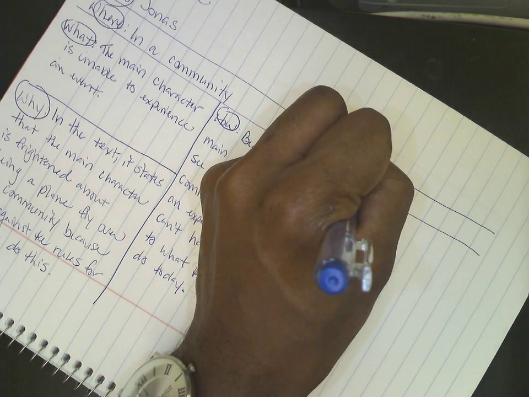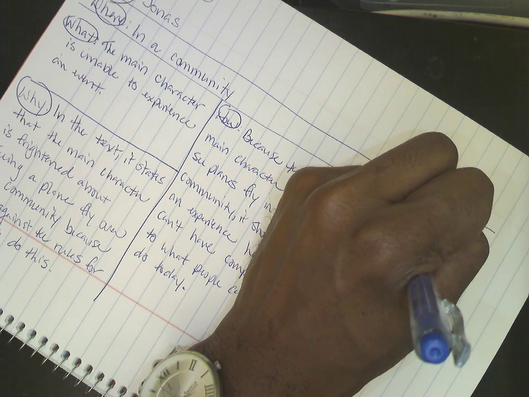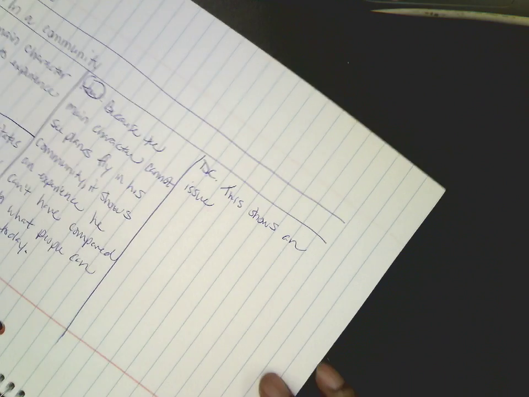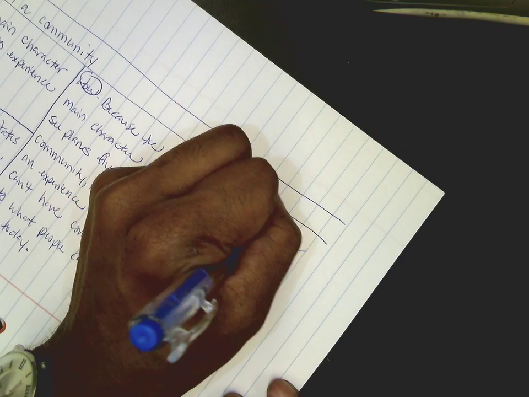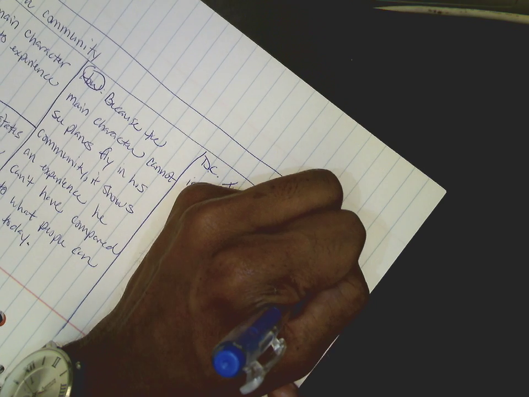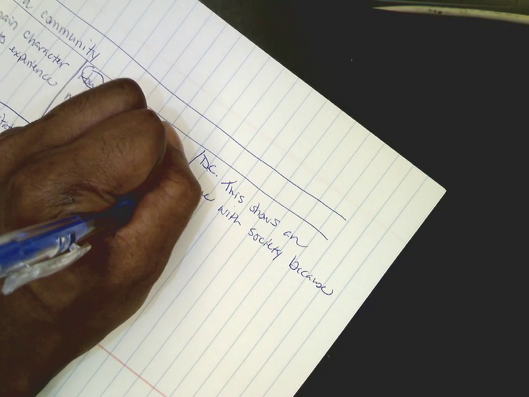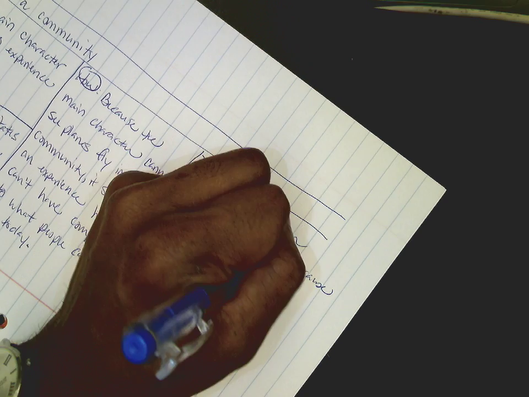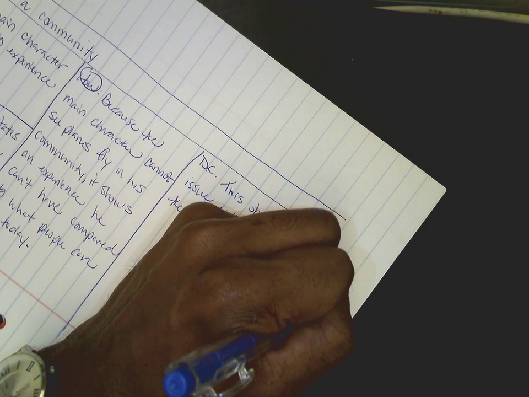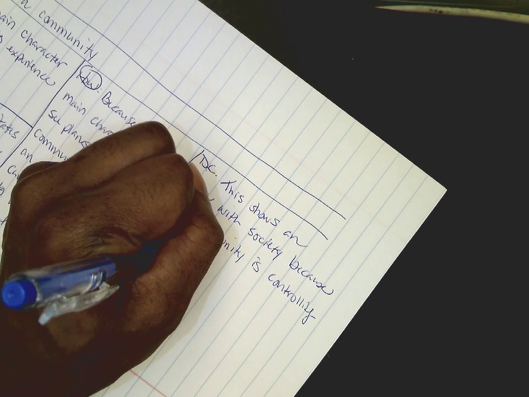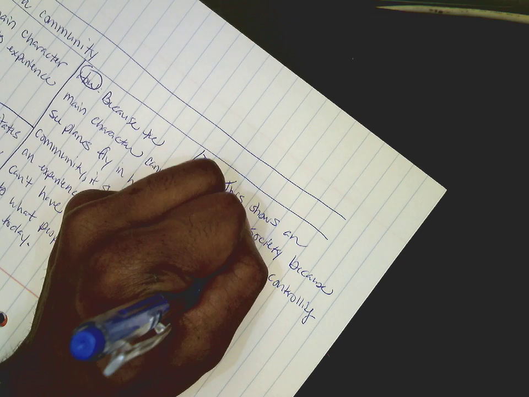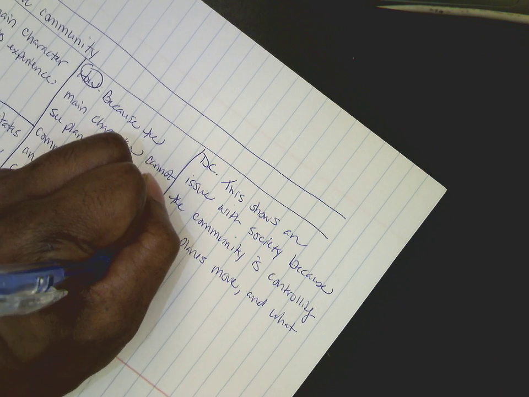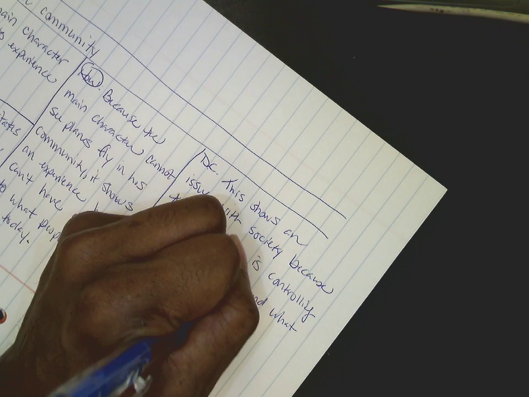And so with that, this shows an issue with society because the community is controlling how planes move, and what people can see.